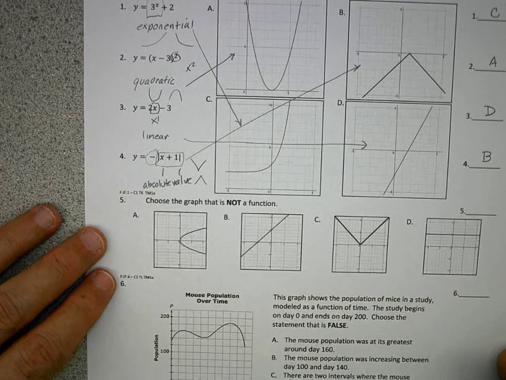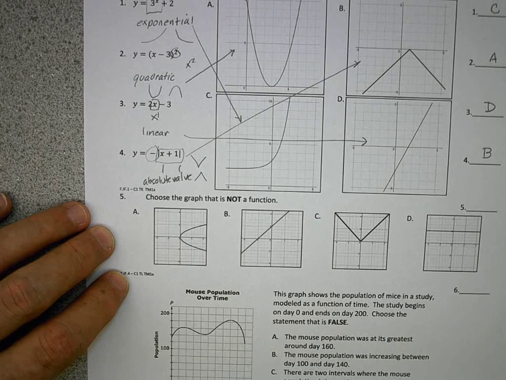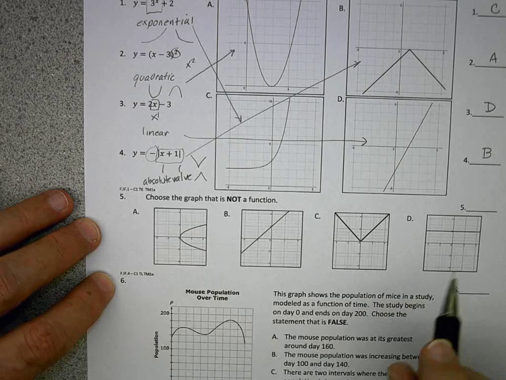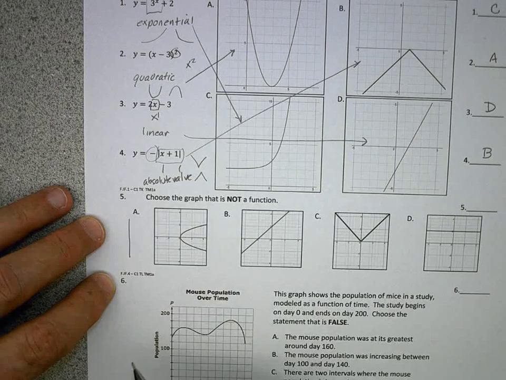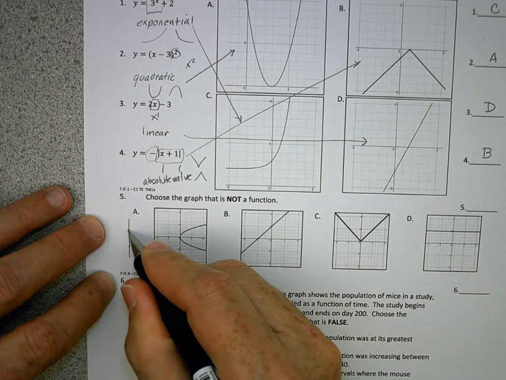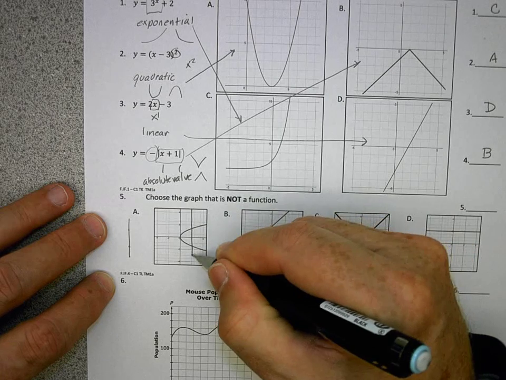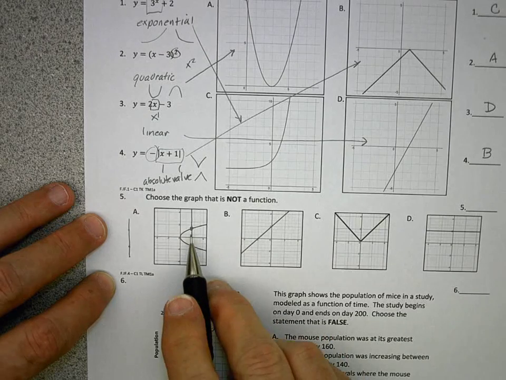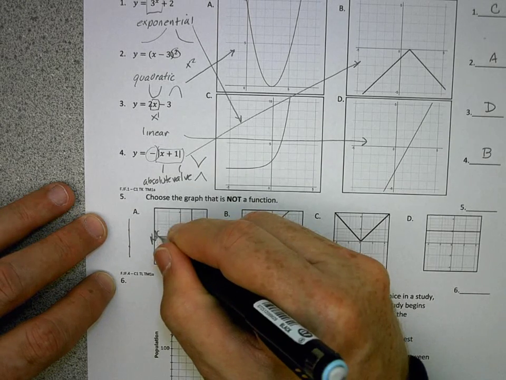On the next problem, it's asking us which graph is not a function. You remember, to be a function means that for every x there's only one y. And when we have a graph, what we do is we come along and we draw a vertical line. And if the line ever crosses the graph in 2 places, it's not a function. So notice here, if I draw a line here, it crosses here and here. So because it crosses 2 places for the value of x, it has 2 values. This is not a function.